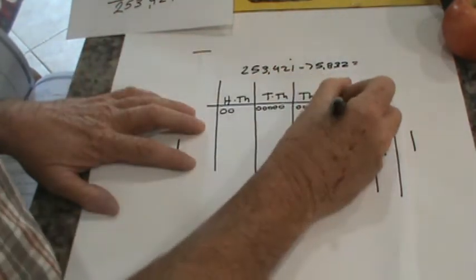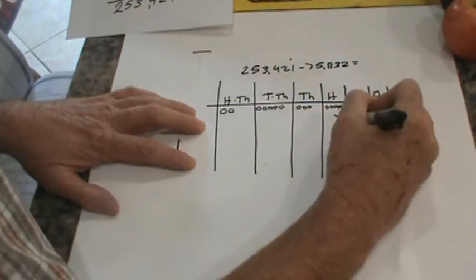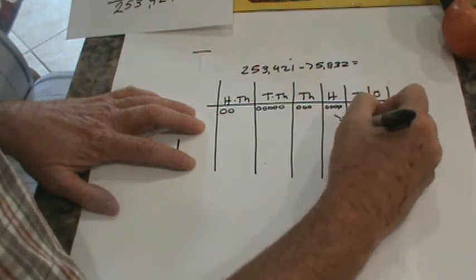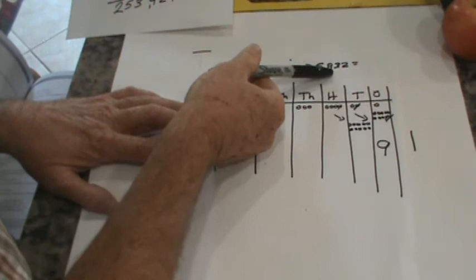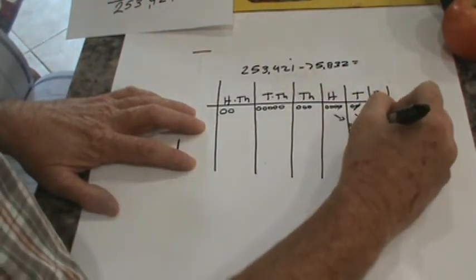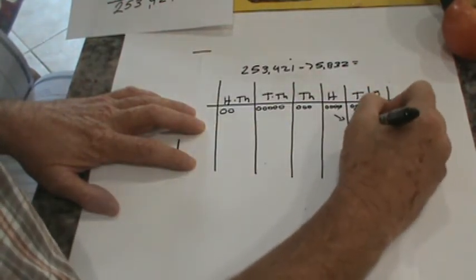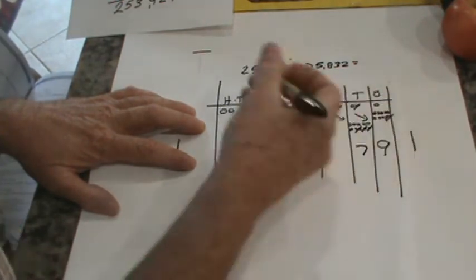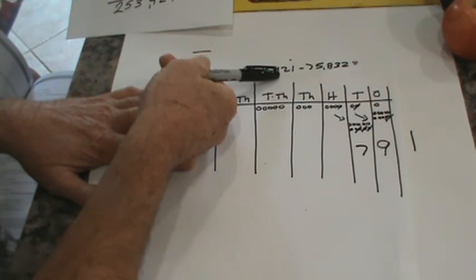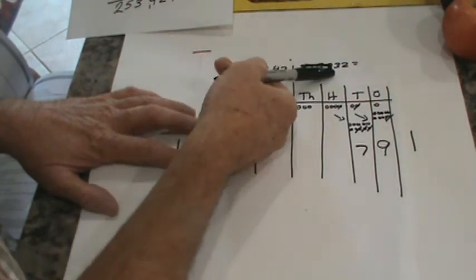Can't be done. So taking from my hundreds, we're going to put 10 down here. 1, 2, 3, 4, 5, 6, 7, 8, 9, 10. What am I subtracting? I'm subtracting 3, okay? 1, 2, and 3. How many do I have left? 1, 2, 3, 4, 5, 6, 7. I have 4 hundreds. Now I only have 3. But we're subtracting 8 hundreds.